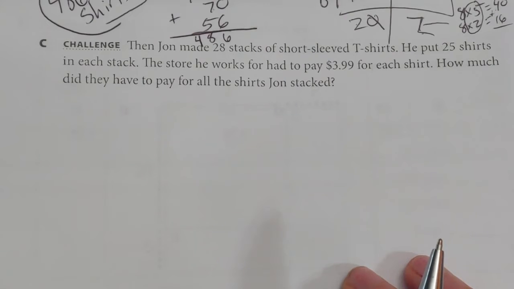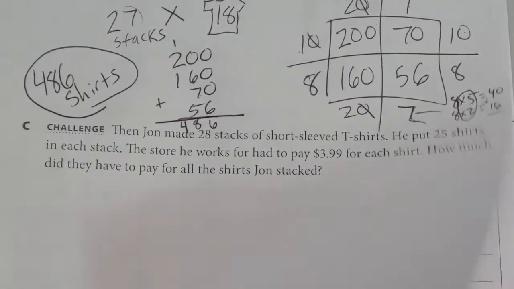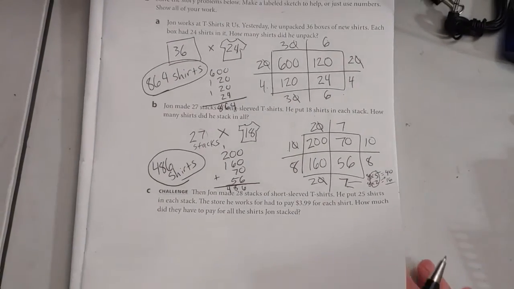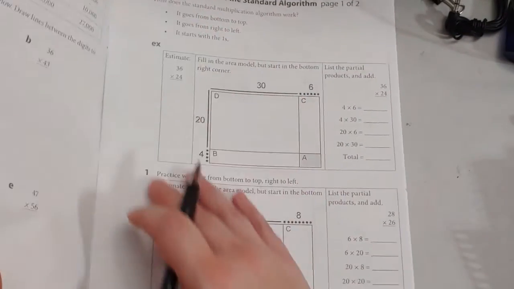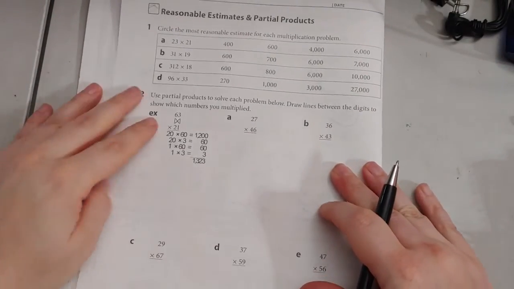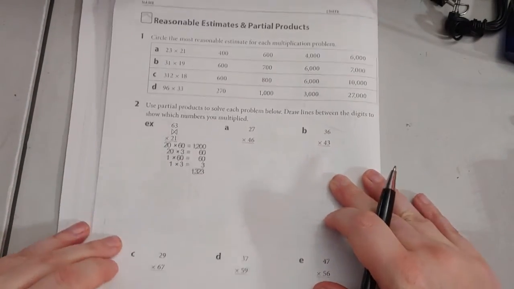Good work today. We've done a lot of work. You started with your area model skill check. We did some reviewing with your area model, and now you are going to work on page 137. It's called Reasonable Estimates and Partial Products. I want to show you your workbook page for today and just kind of give you some guidance on where we're going with math. So this is your workbook page today.